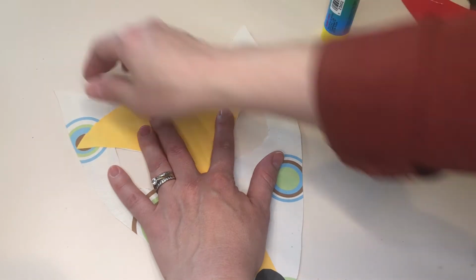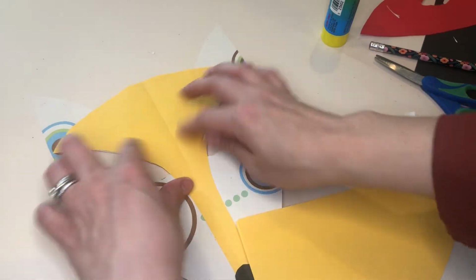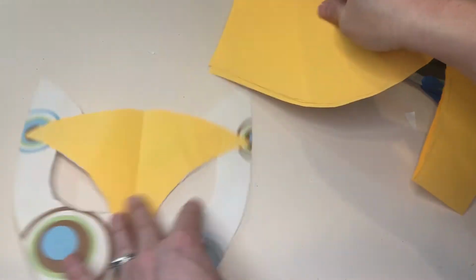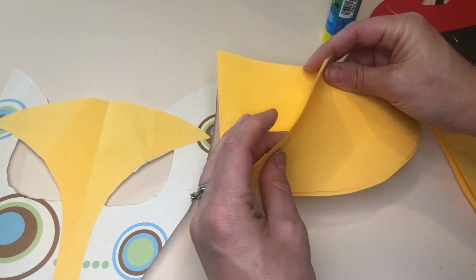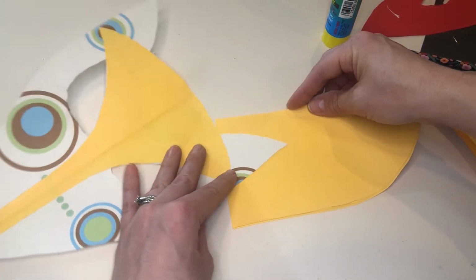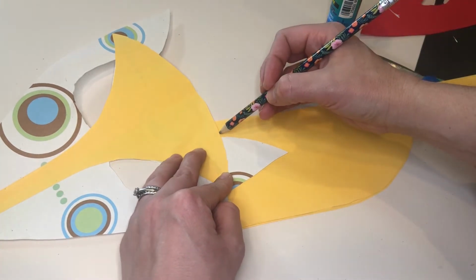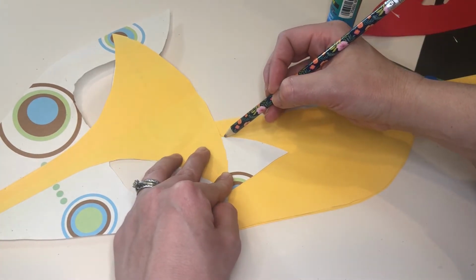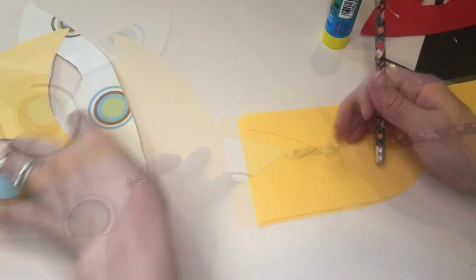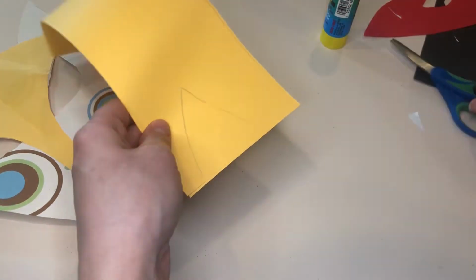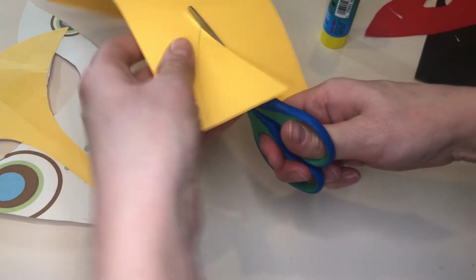Now I want his ears to stand out a little bit more, so I'm going to take this same color that I used here, and I have it double so I can just do it once. I'm going to draw the shape of his ear over here. Just trace it and cut that out. So we have two of them.